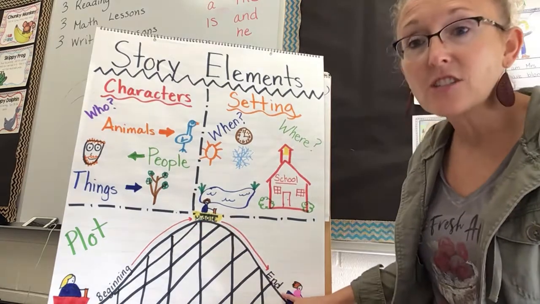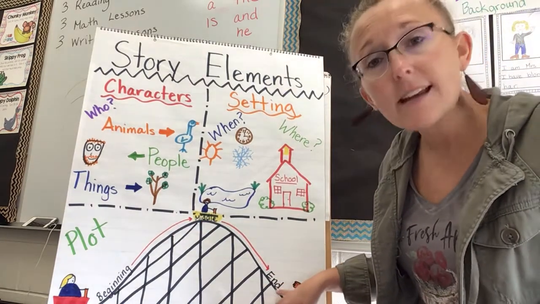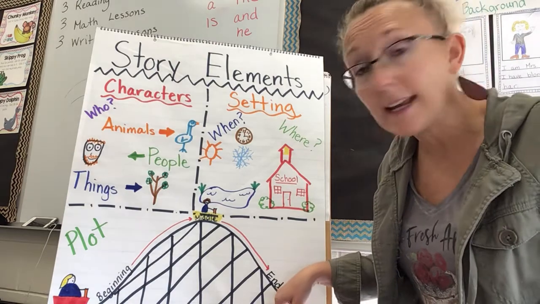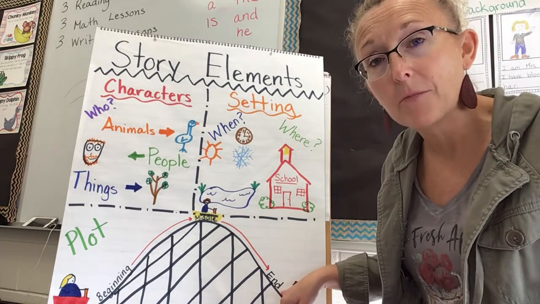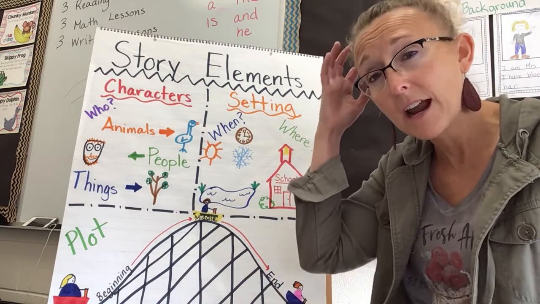The end is how they solved the problem. The end is when they decided to start walking backwards away from the mountain and rebuilt their house further away. That is the end of the book, all right?